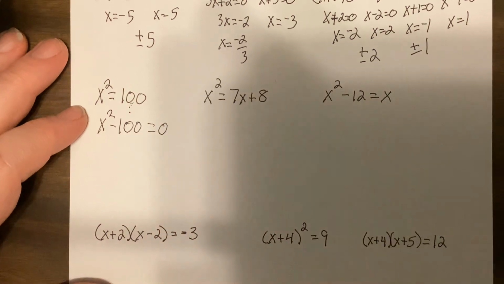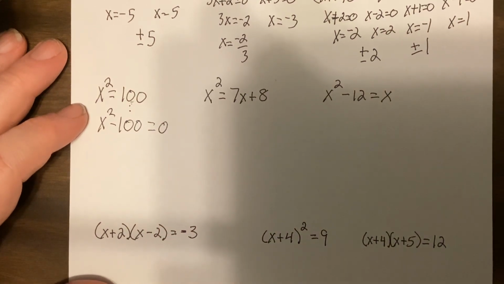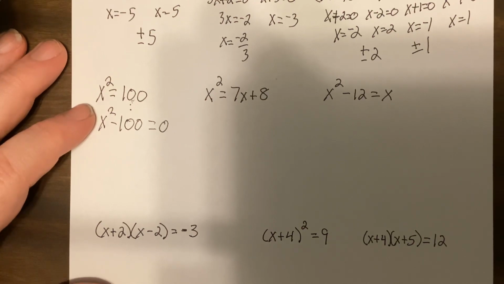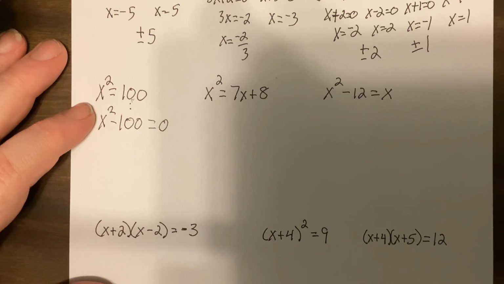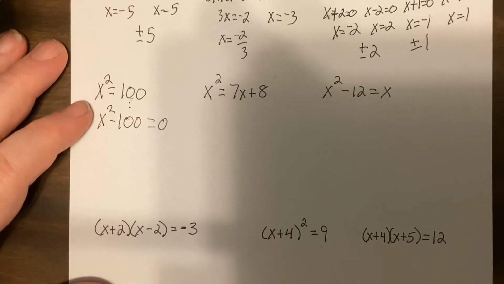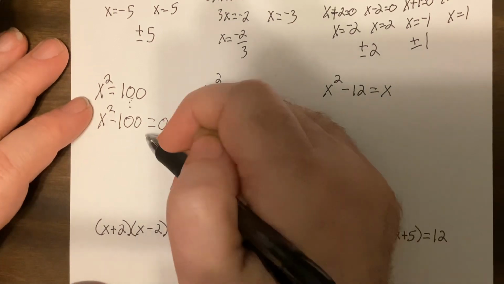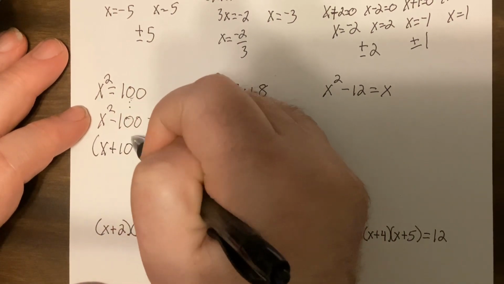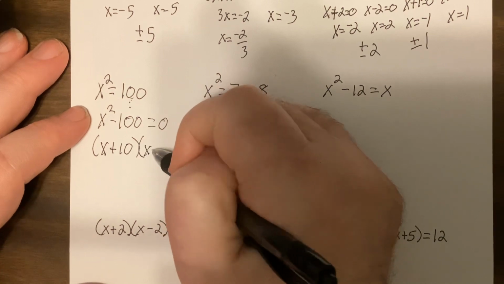Oops, I knocked into the thing. Sorry about that. Now you say, Mr. Murphy, what about square roots? Well, we haven't talked about that yet. So if you know about square roots, you're okay. If not, don't worry about it. We'll do that Monday. Oh, my goodness. Square roots on Monday? How exciting is life? Of course, Michigan barely won today.